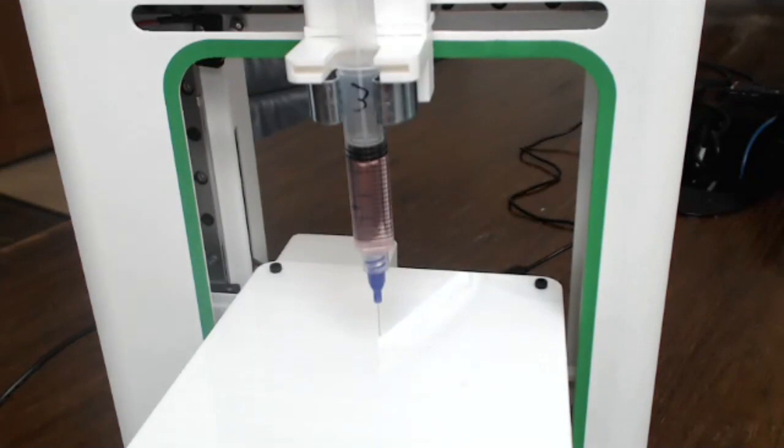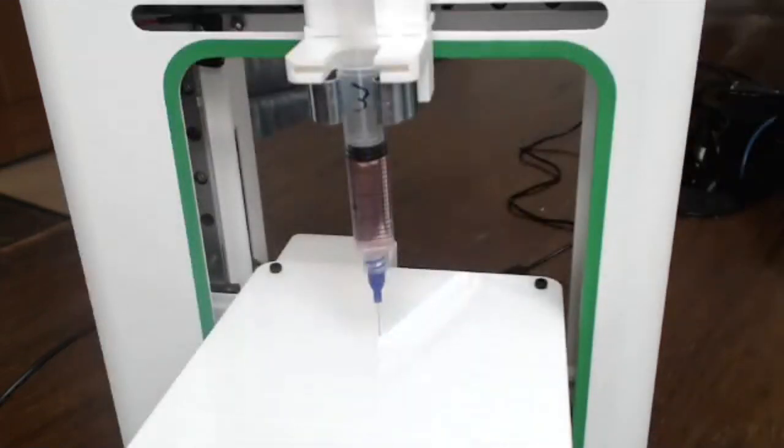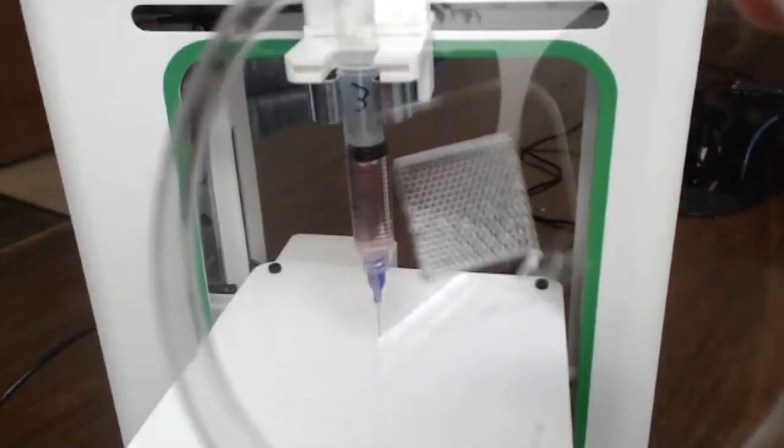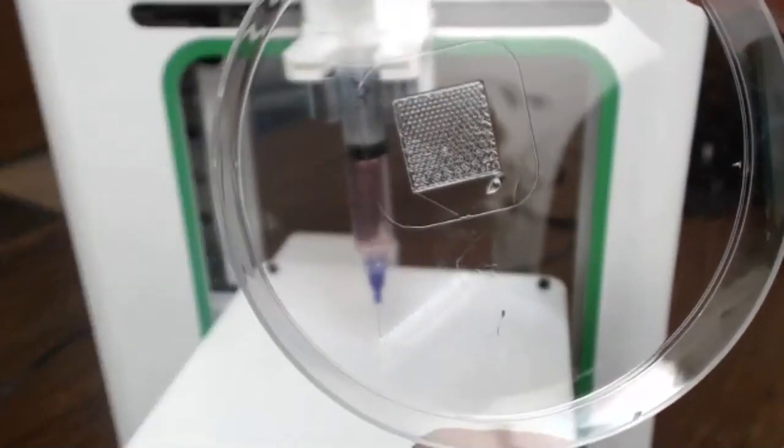So I just want to show you quickly the final print that Oliver has created here. I can't see my own video, but I hope that you can see. Sorry, is that better? Yeah, is this better? Okay.